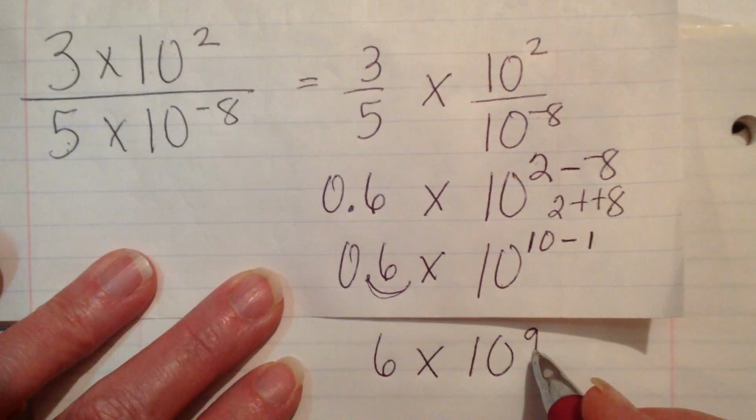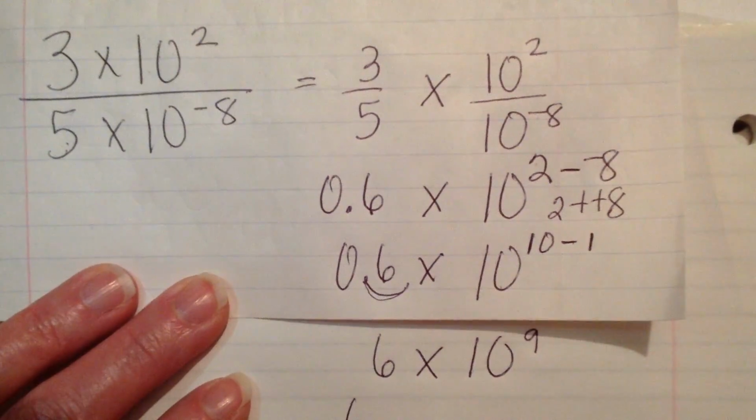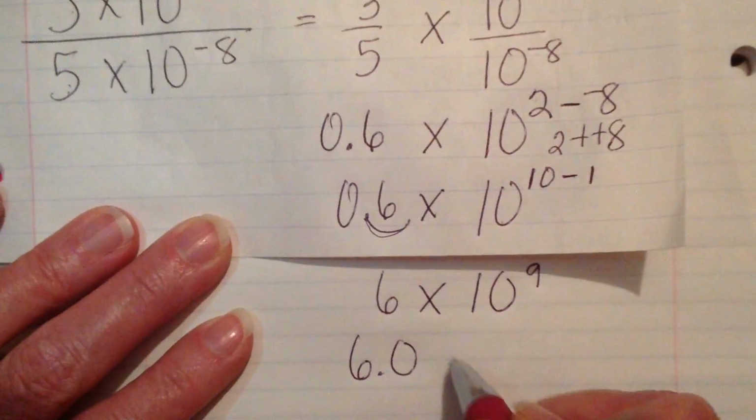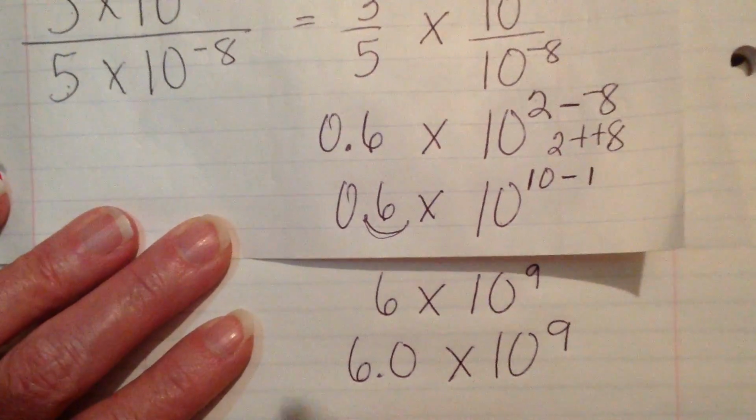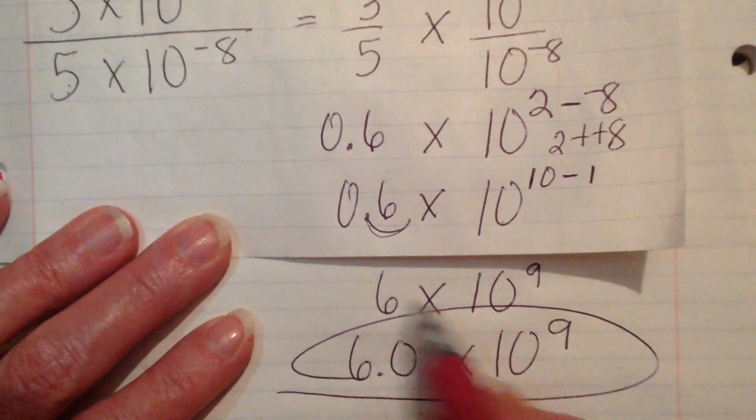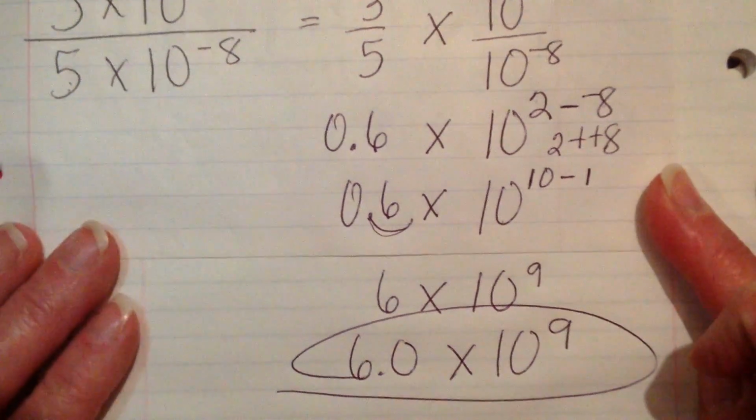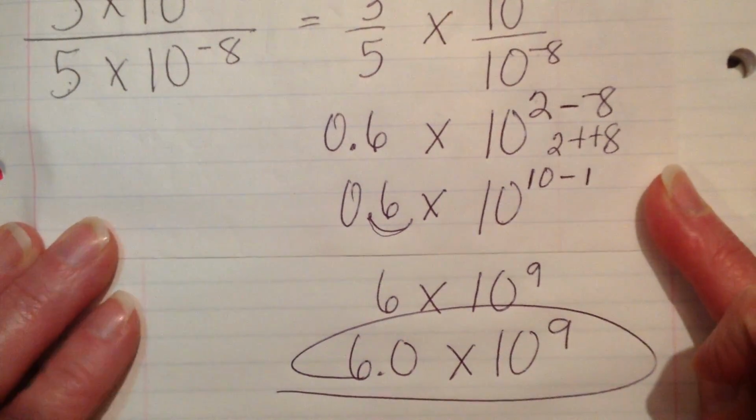So your final answer should be 6.0 times 10 to the 9th. Or you can just put 6 times 10 to the 9th. Either answer is sufficient.